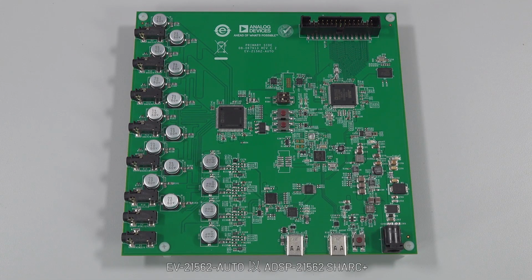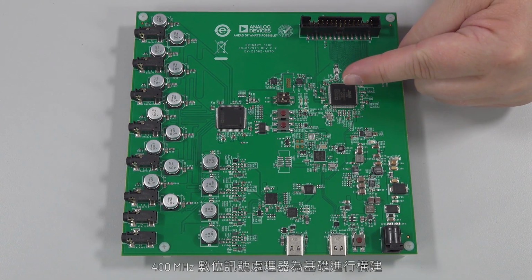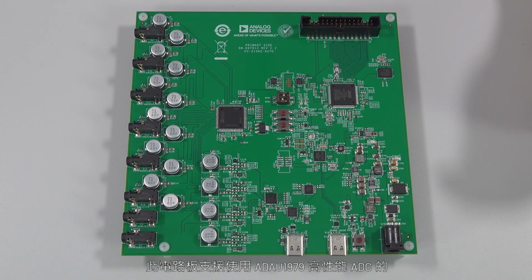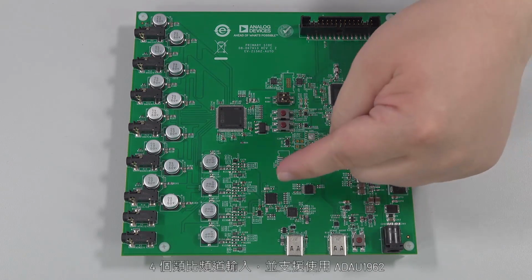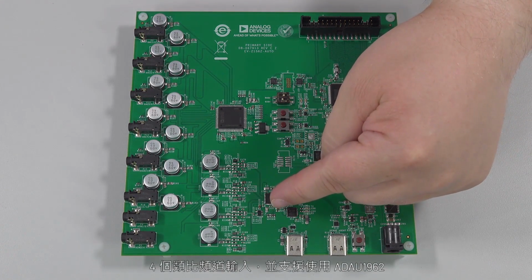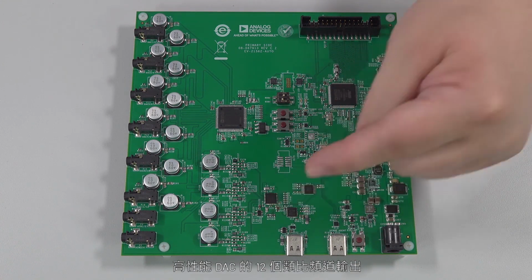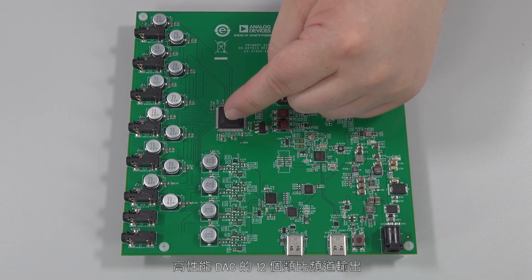Hello, my name is David Harrington, and I am a hardware engineer at Analog Devices. Today I'm going to give you an overview of the EV21562 board that is used in the ADI LISTN EZ-Audio System. The EV21562 is based on the ADSP 21562 SHARC+ 400 MHz digital signal processor. This board supports 4 analog channel inputs using the ADAU1979 high-performance ADC and 12 analog channel outputs using the ADAU1962 high-performance DAC.